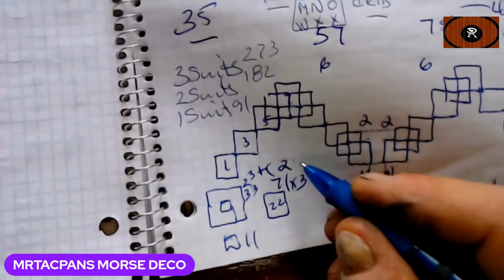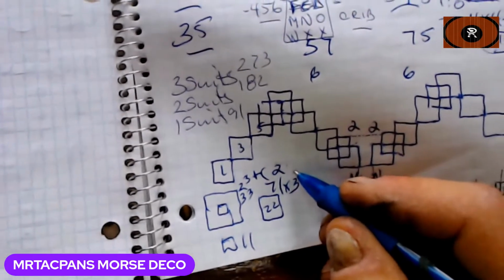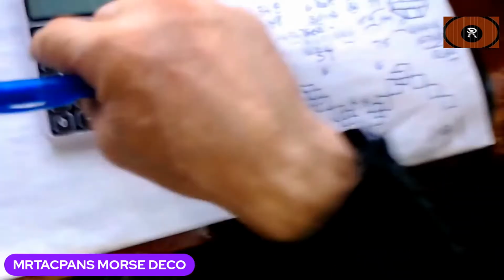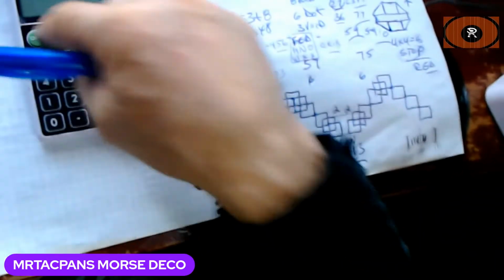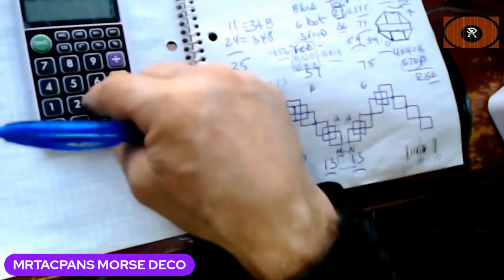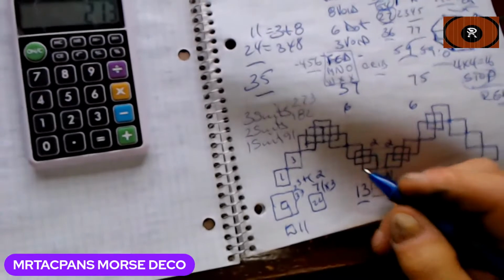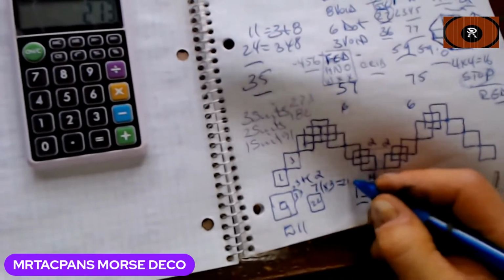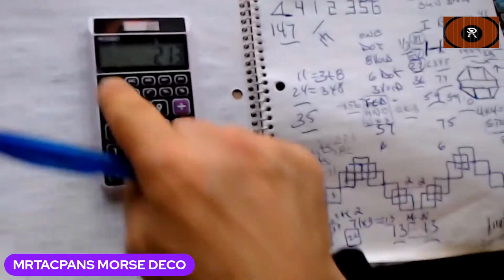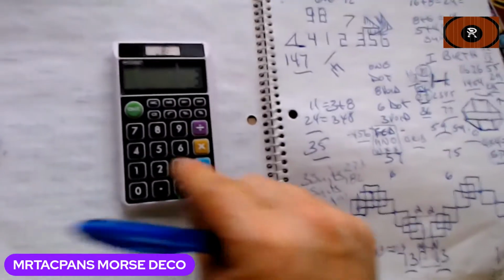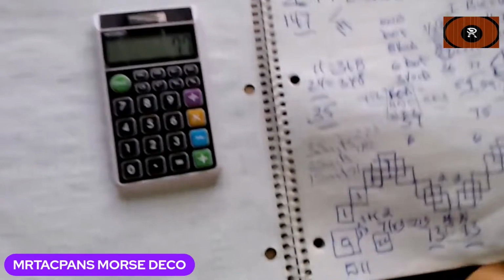Did I get that right? Is that 213? What was I looking for? Hold on a second. 213. 71 times 3 equals 213. Is that what I marked? What if it was 231? 231 divided by 3 equals 77.